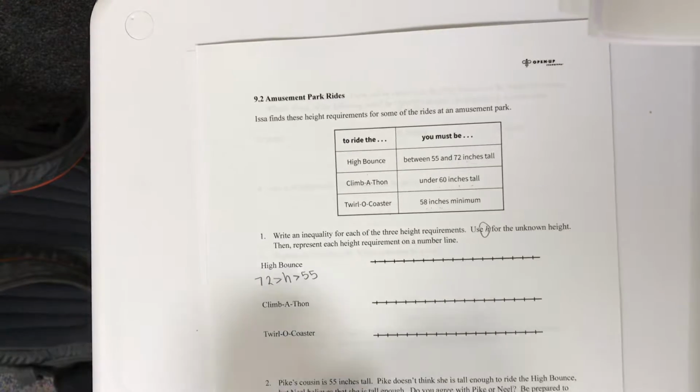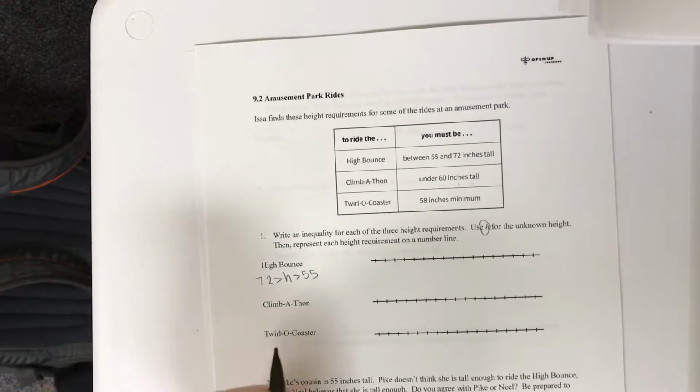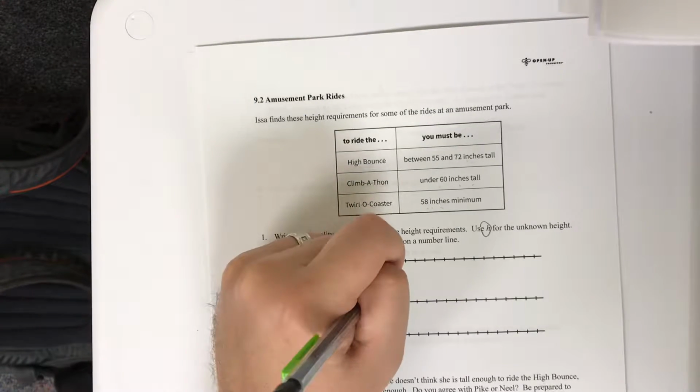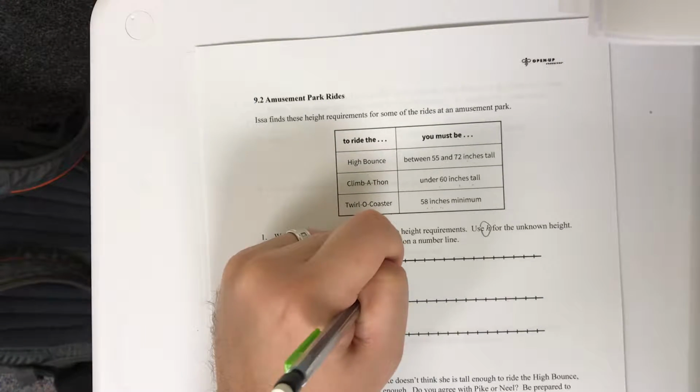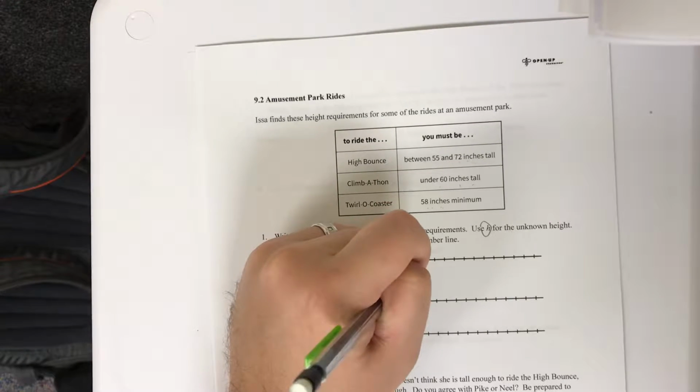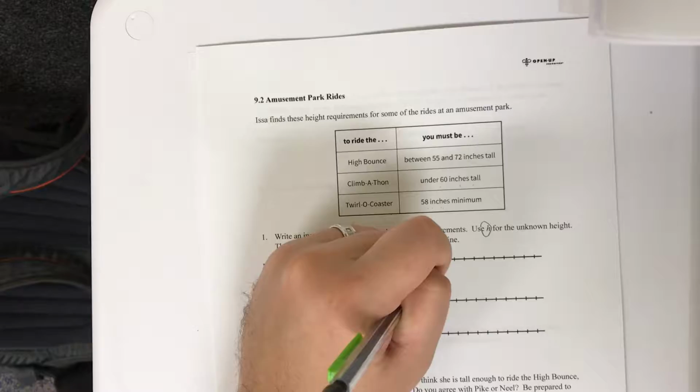To graph this, remember that if H cannot be that value, we're going to actually use an open circle or unshaded in circle. And for this problem, I'm going to start with 50 over here and then go to 55, then 60, 65, 70, 75.